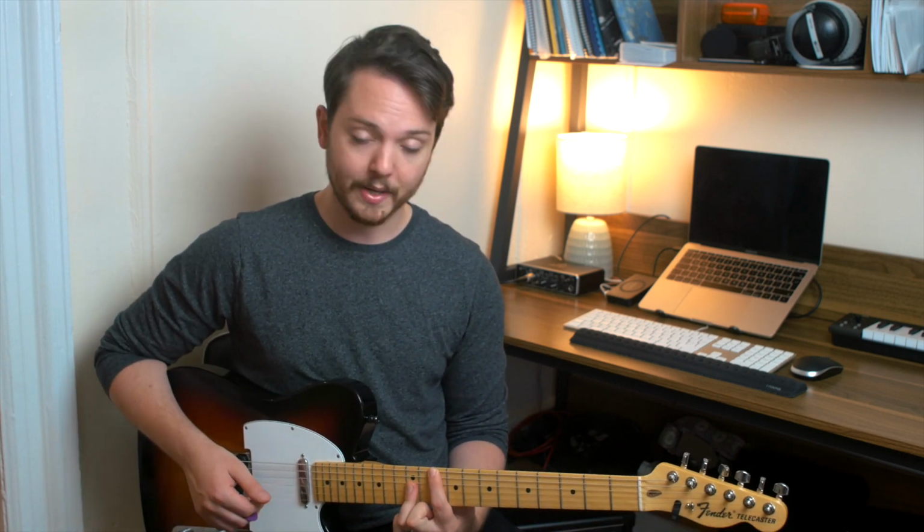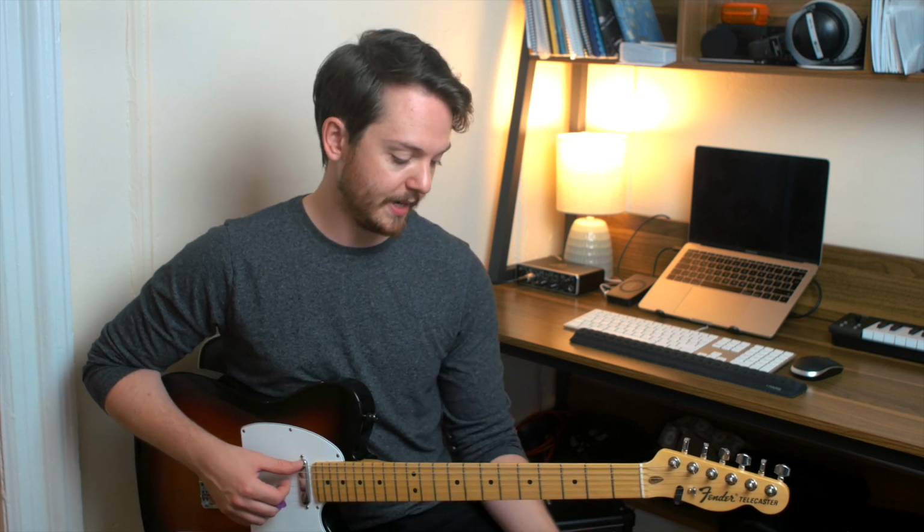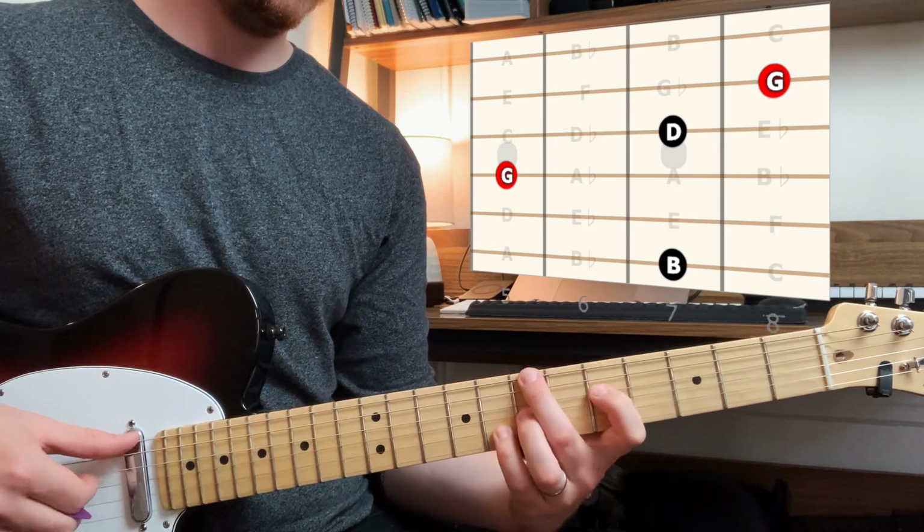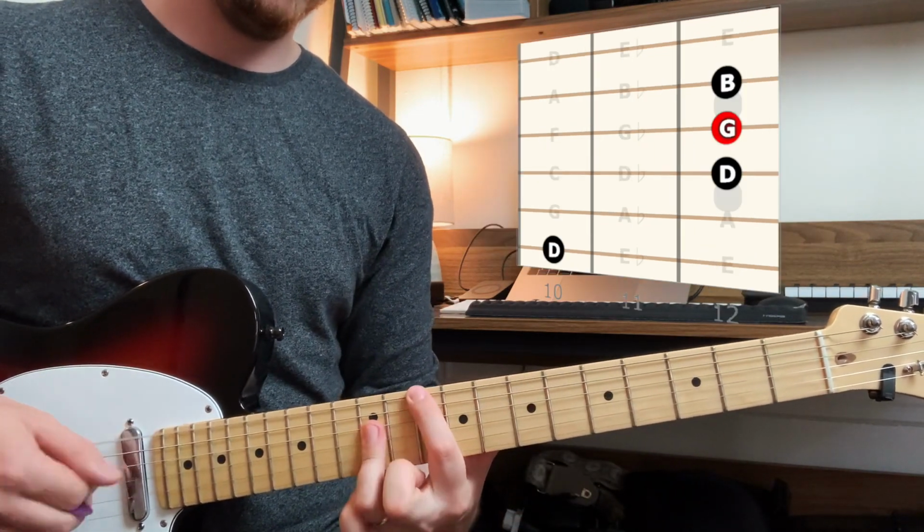Now in this instance, we don't need to alter the 5th because a 5th is a stable voice. So we can keep this as our own version. So finally we have root inversion, first inversion, second inversion.